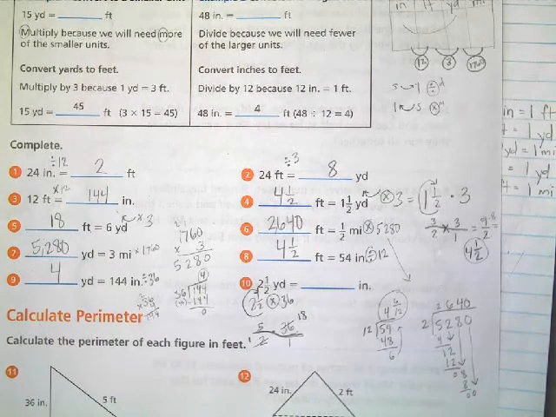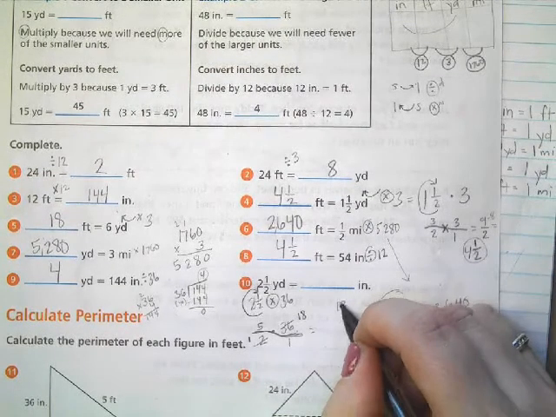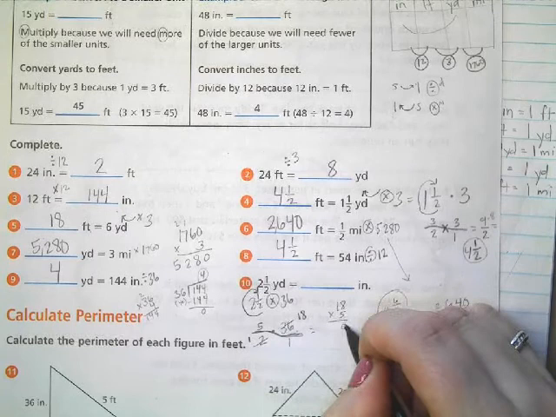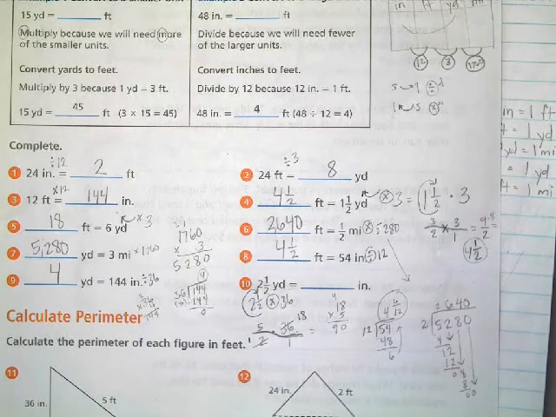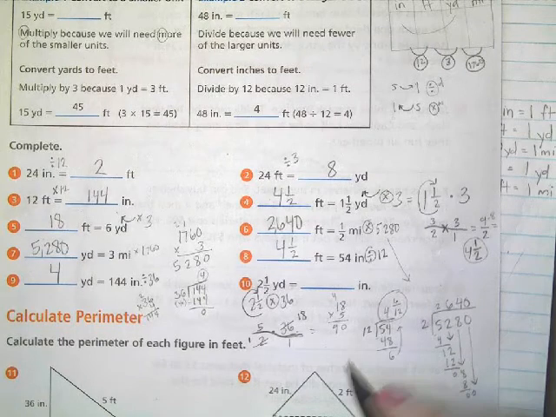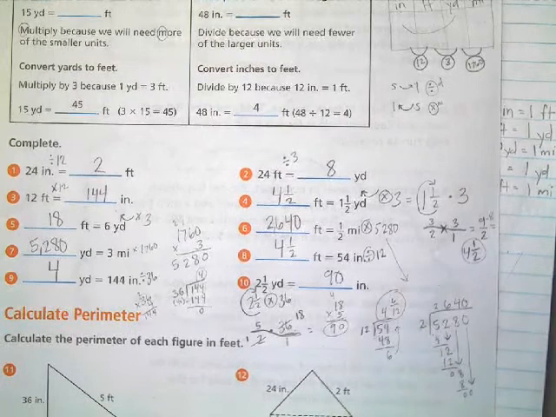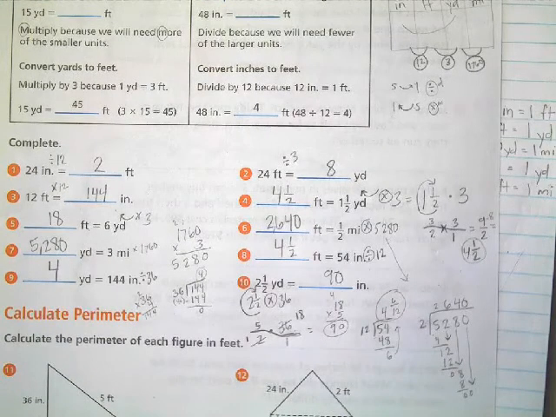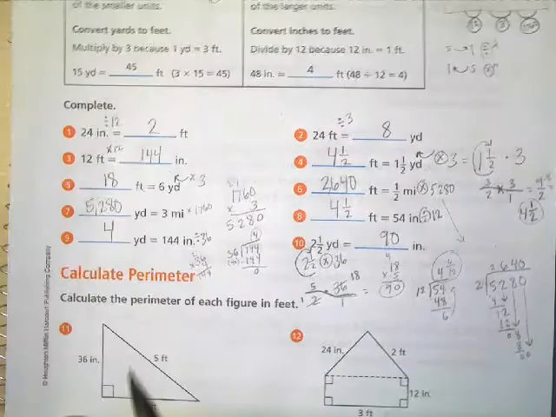So 1's on the bottom, and 5 times 18. I don't even know what that is. So I have to solve it. 90. It would be 90 over 1, which means I just write 90 on the answer line. Awesome. I love doing problems like this. We are going to do numbers 11 and 12 as well.